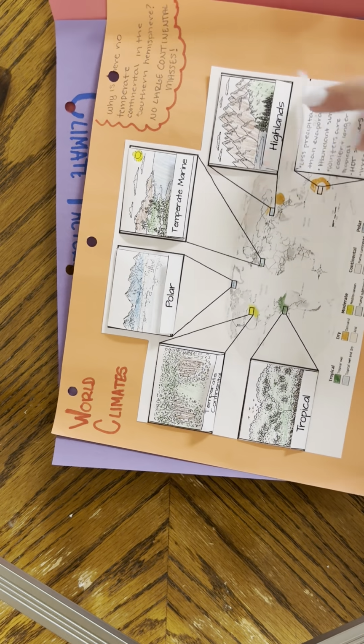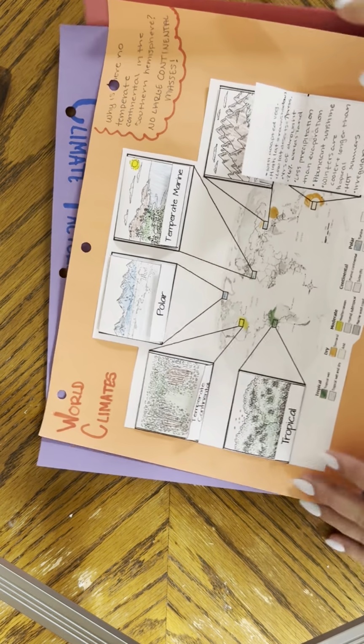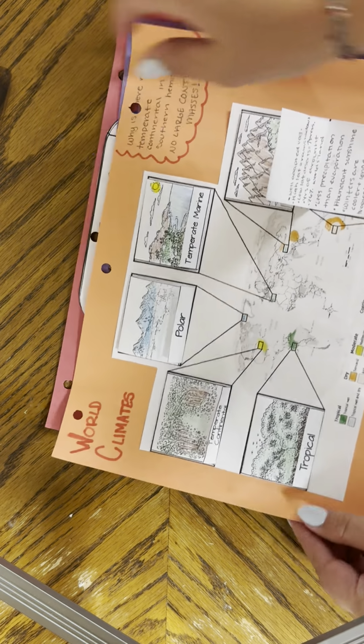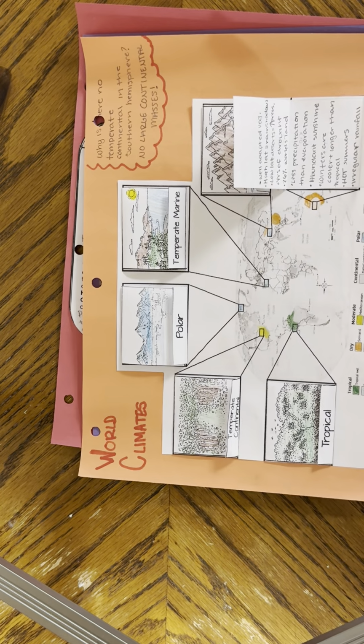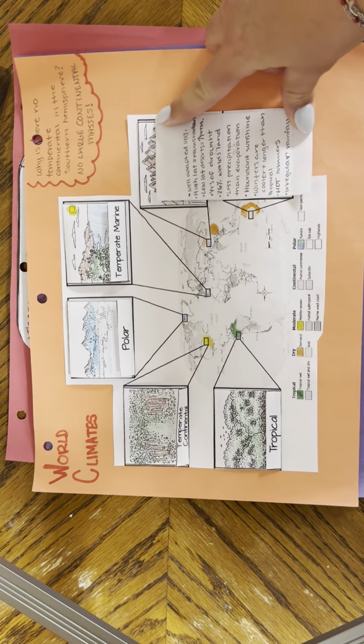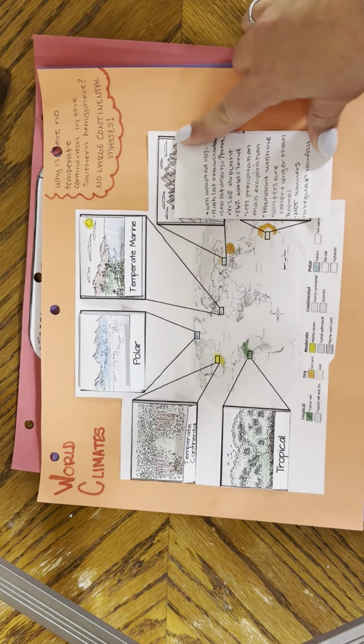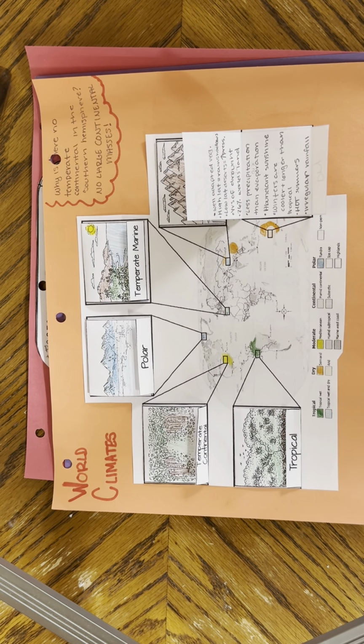For dry climates, there's not a lot of vegetation, but the stuff that is there is well adapted. High latitudes show rain shadows. Low latitude deserts show high pressure. There are years of drought and then a little bit of rainfall following that.